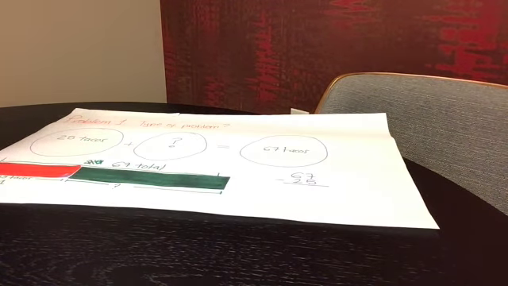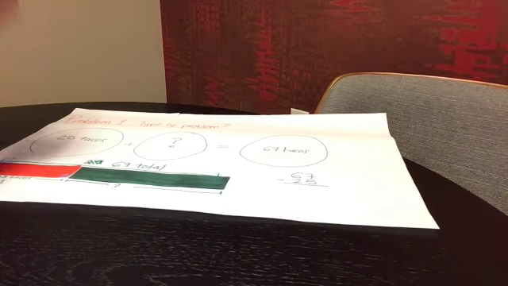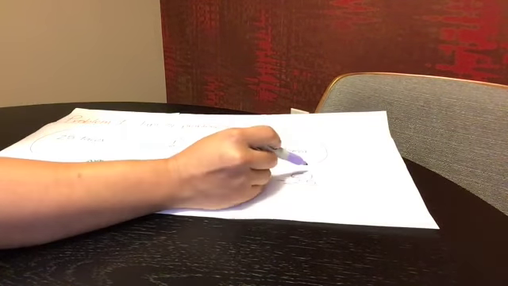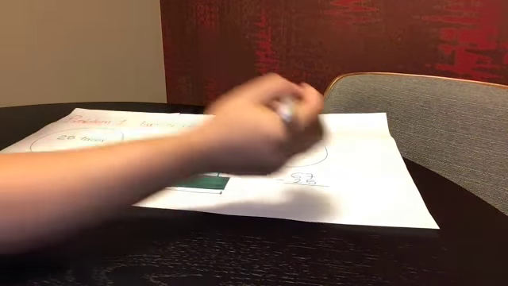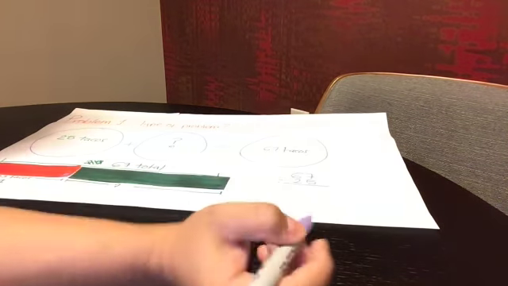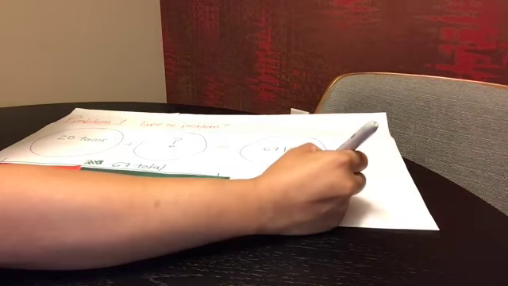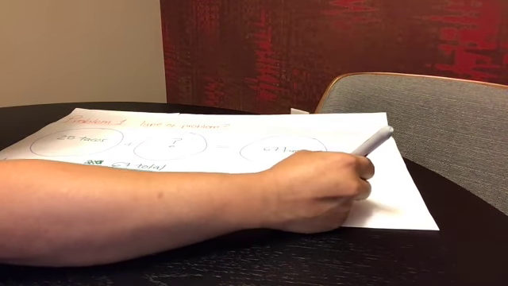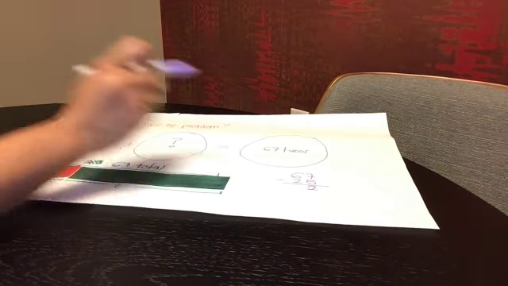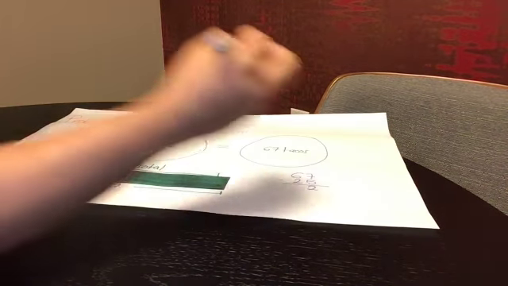To subtract this, guys, I can start doing it from the ones. So I know that 7 minus 5 is equal 2. And 6 minus 2 is equal 4.